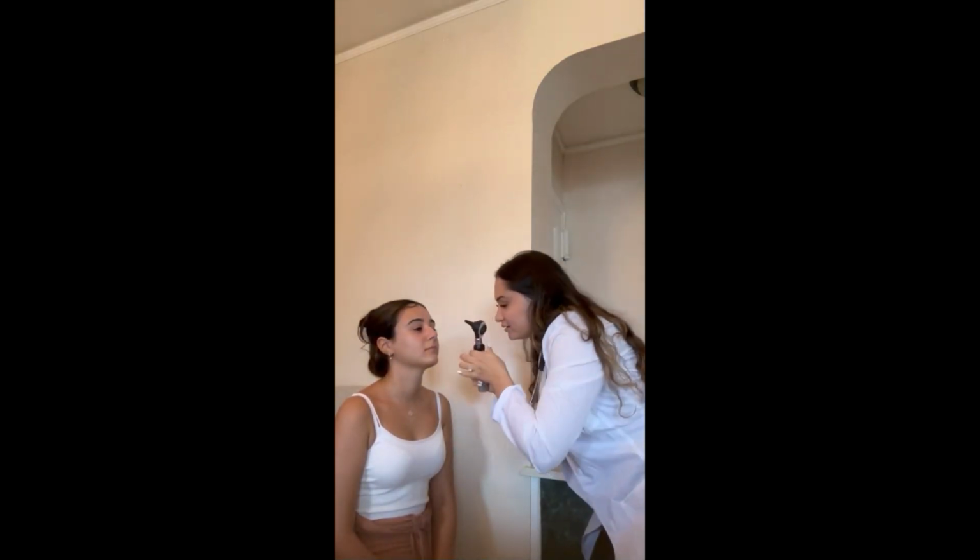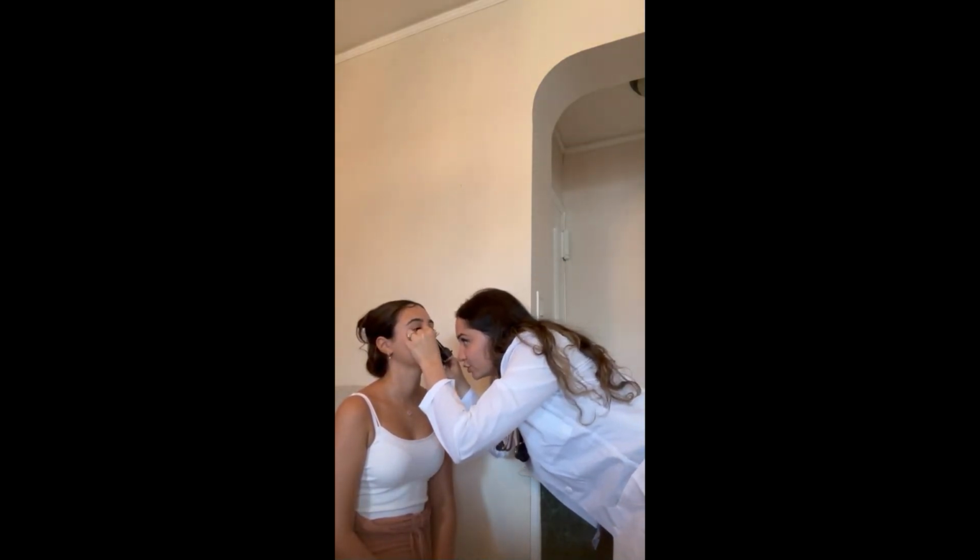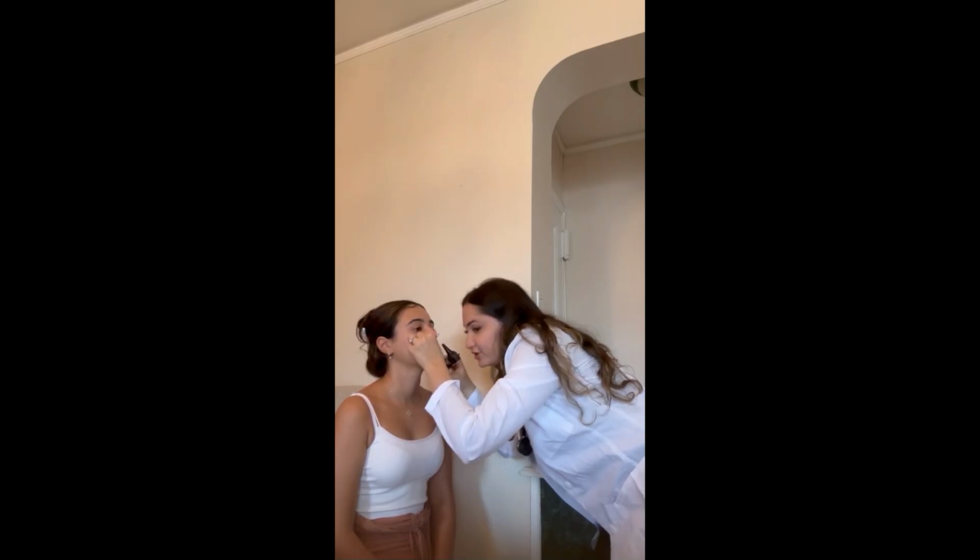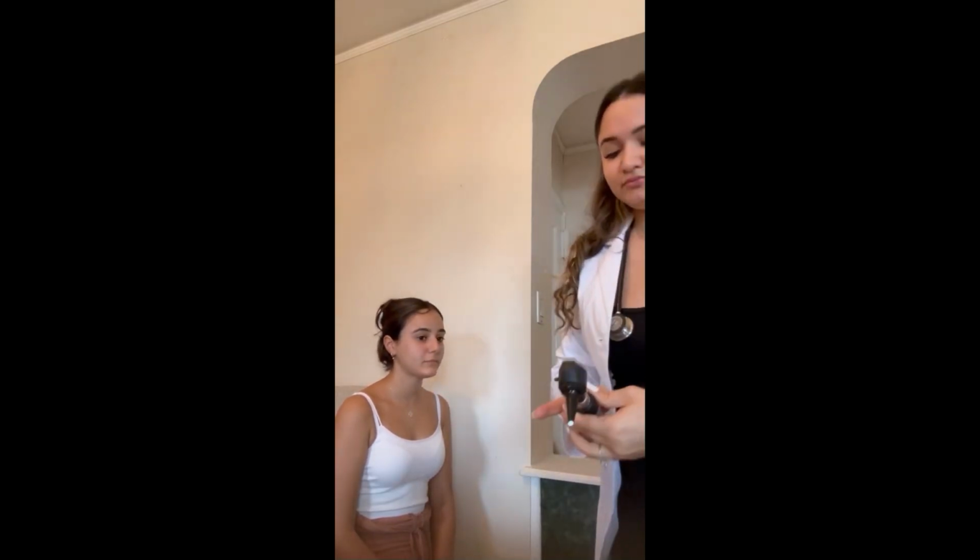Okay, checking the left nostril. Nasal mucosa is pink and moist. There's no swelling, no discharge, no lesions. There's no bleeding. There's no septal deviation, and there's no polyps or perforation.